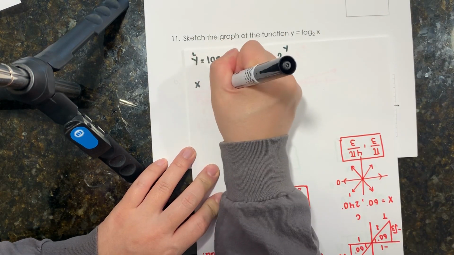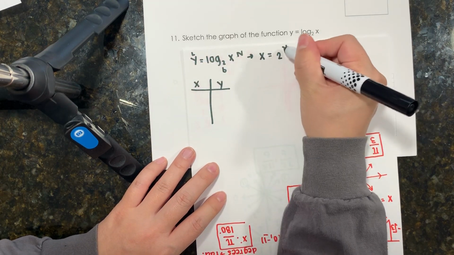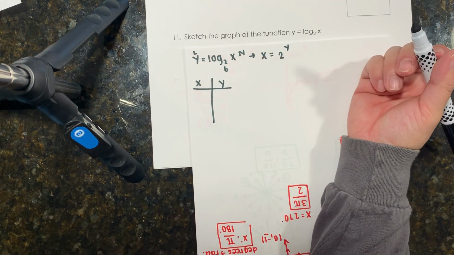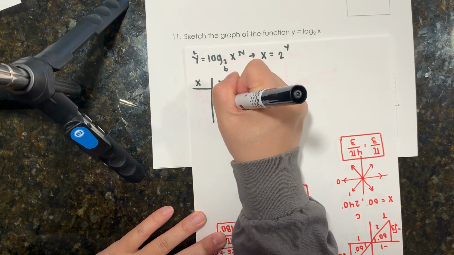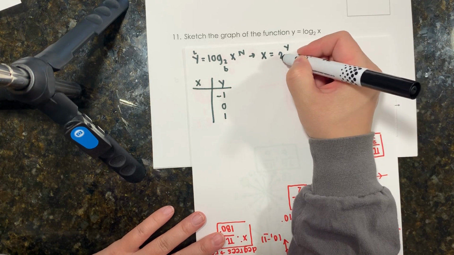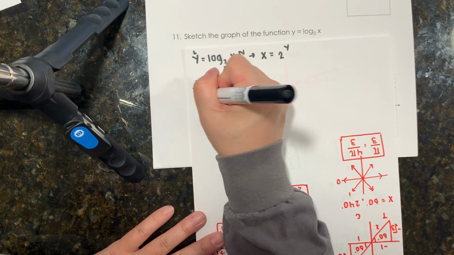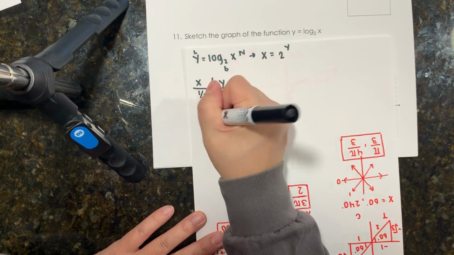Again, when I make my X and Y chart, you're plugging in values for Y this time because Y is on this side. You're solving for X. So I'm going to plug in -1, 0, and 1. If I have -1 in the exponent, 2 to the -1 would be equal to 1/2. 2 to the 0 would be 1. 2 to the 1 would just be 2.